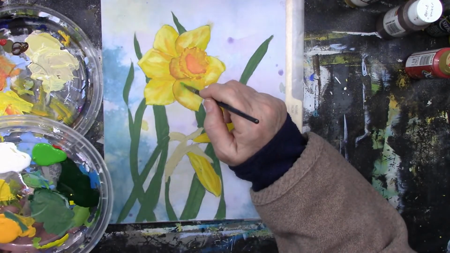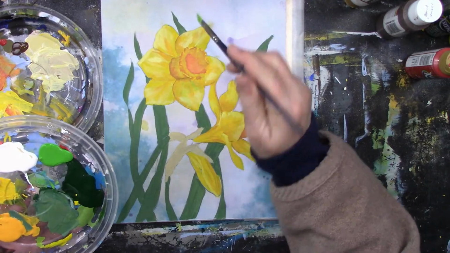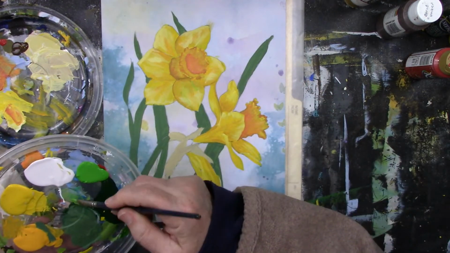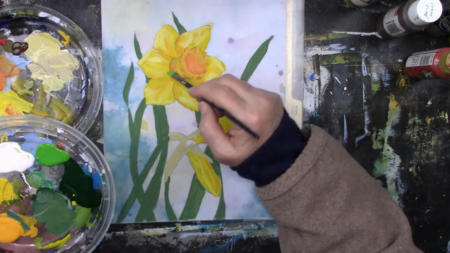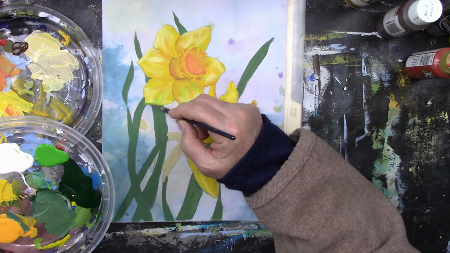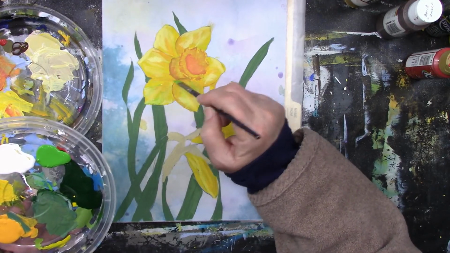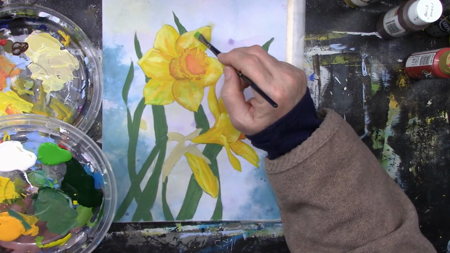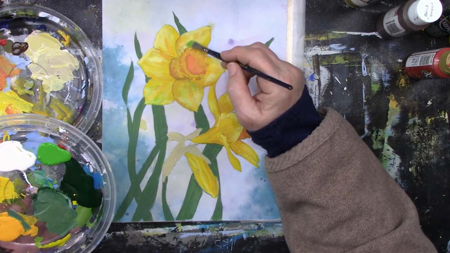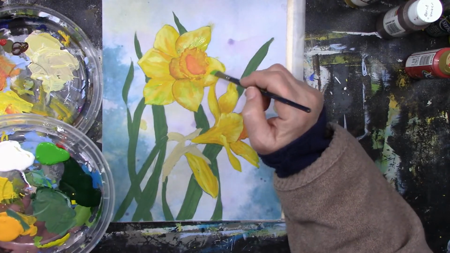Needs to be fairly thin, and then just flicking it in.